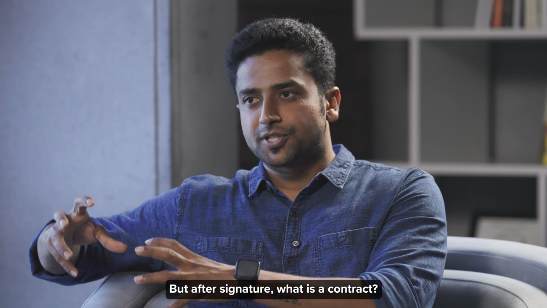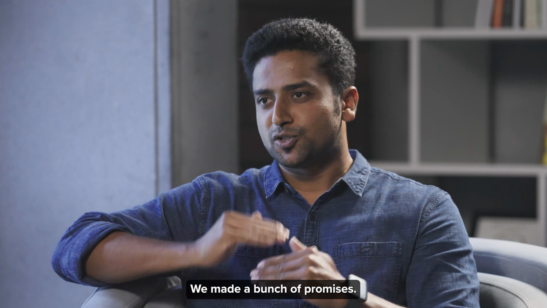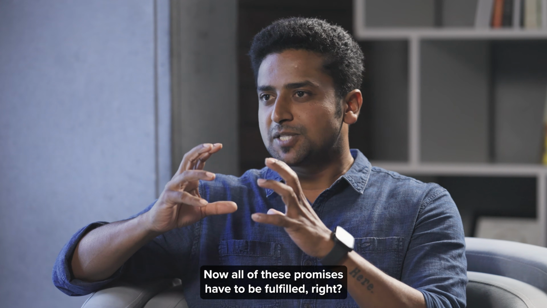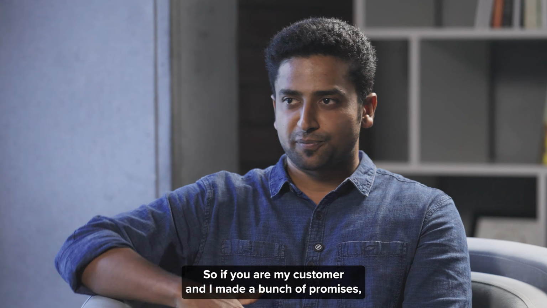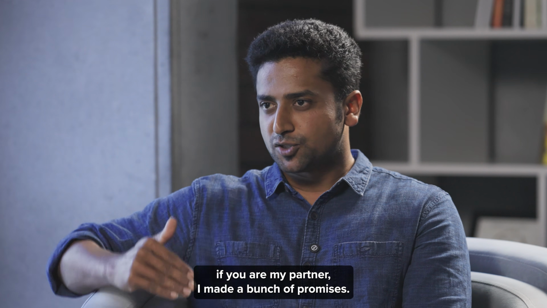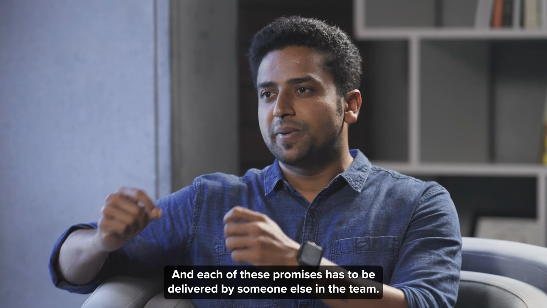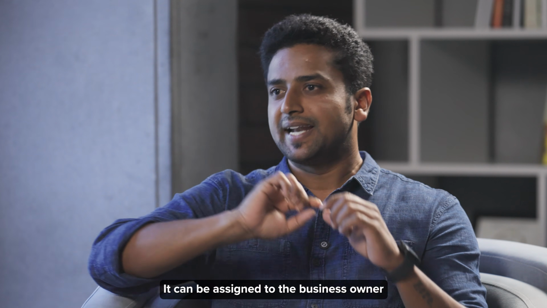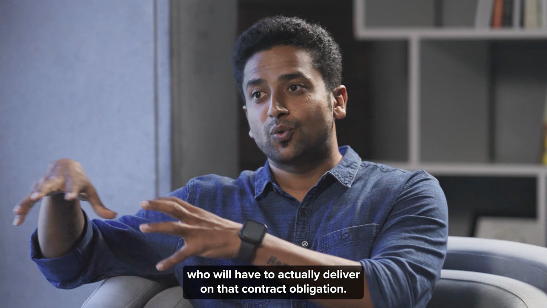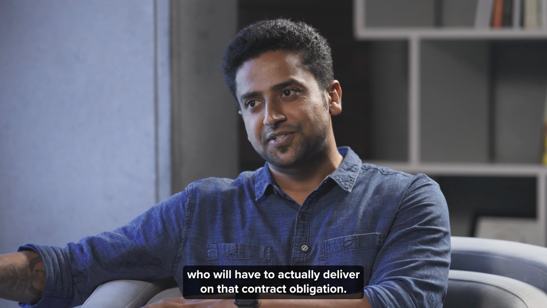But after signature, what is a contract? We made a bunch of promises. Now all of these promises have to be fulfilled. If you are my customer or my partner and I made a bunch of promises, each of these promises has to be delivered by someone else in the team. So these obligations can be tracked separately in the context of the contract. They can be assigned to the business owner who will have to actually deliver on that contract obligation.